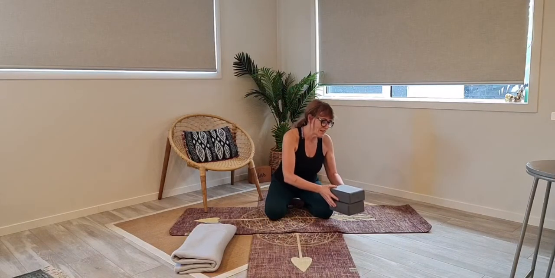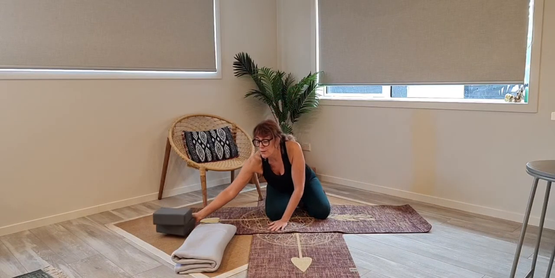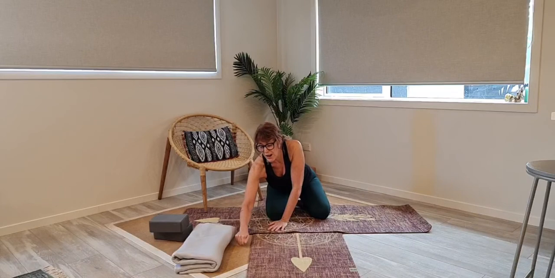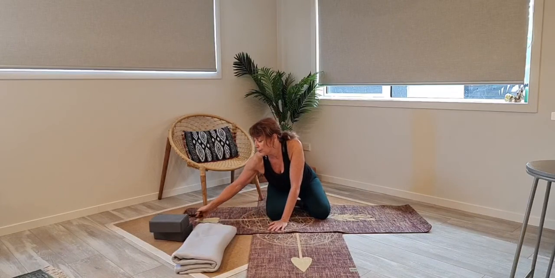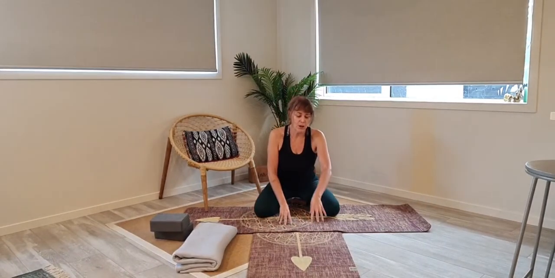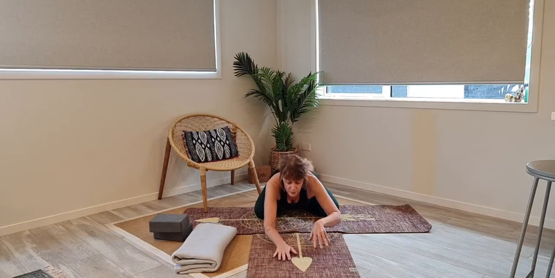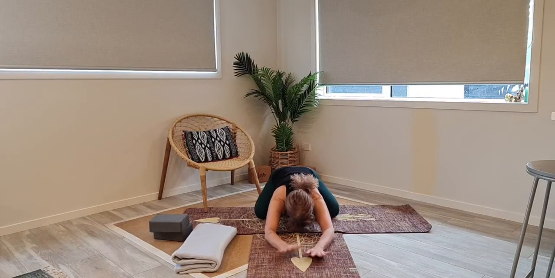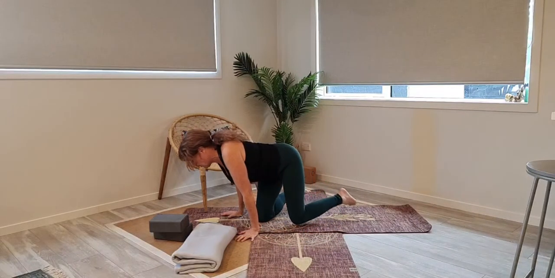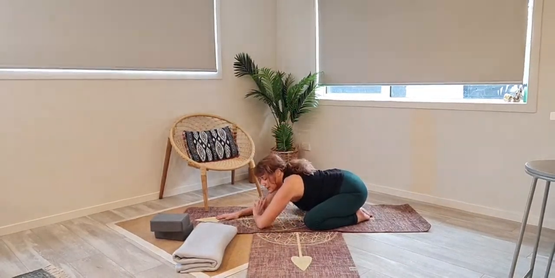So let's just start down in child's pose. Today, have a block or two, and maybe if you need some padding underneath you for a hard floor, I would pop some padding in underneath you. Just come down into child's pose, toes together, knees apart, and just walk the body forward. You can cross the forearms, make a little pillow for yourself, and rest the forehead down onto the blocks. It doesn't matter if the heels don't meet the hips, that's okay.